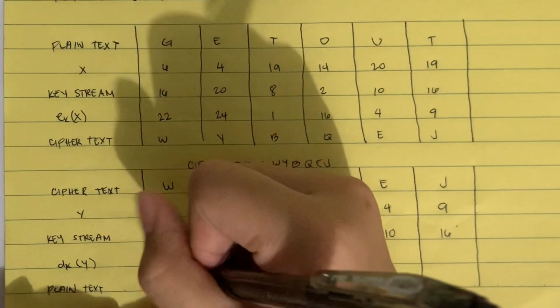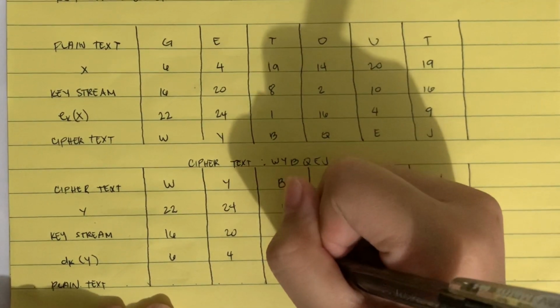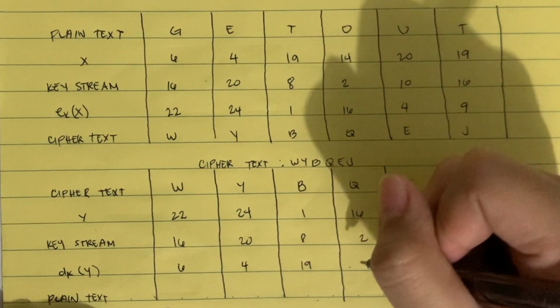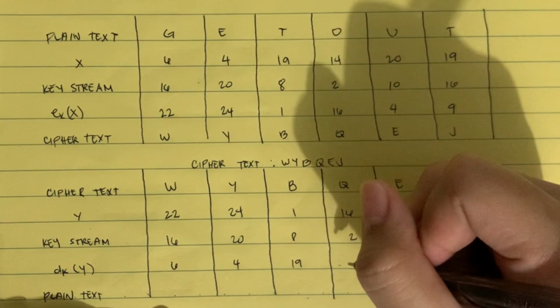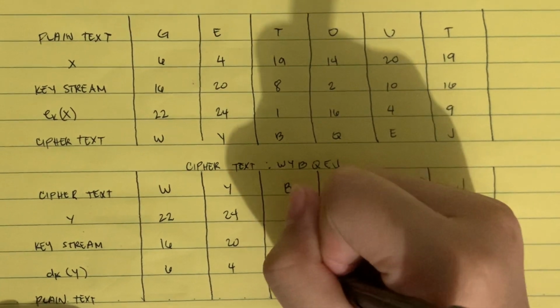So we have 22 minus 16, which is equal to 6, 24 minus 20, which is equal to 4, and for our 1 minus 8, we will not be subtracting this since its difference would be a negative number. Instead, we will again be basing from our mapped out letters with their corresponding numbers. So since our Y is 1, we will start counting from 1, but this time we count in reverse. So we have 1, 2, 3, 4, 5, 6, 7, 8, where we will get 19.